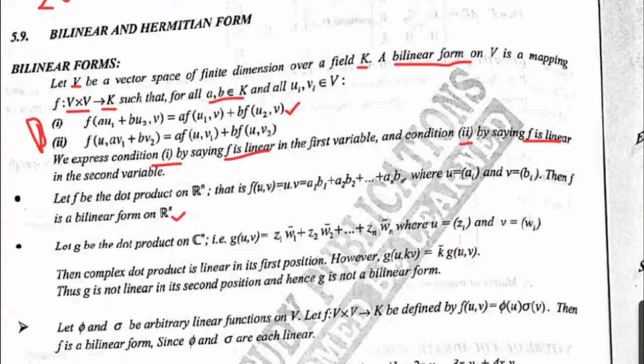However, in the second position, we are not taking the conjugates, so we are not taking the k bar outside; we are taking only the k outside. Hence it is not linear. Then on C power n, it is not a bilinear form. So as I said, here in the second position only the real part comes out, so it does not hold for complex C power n.